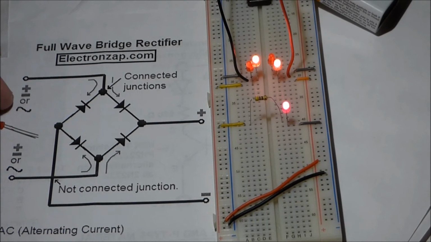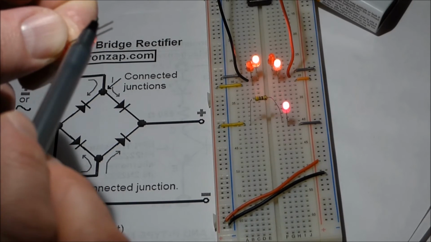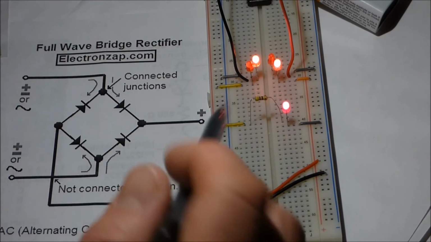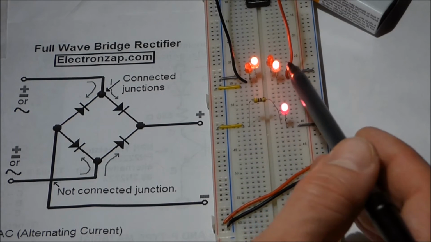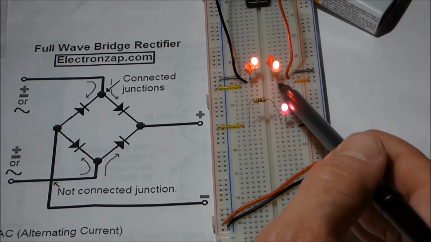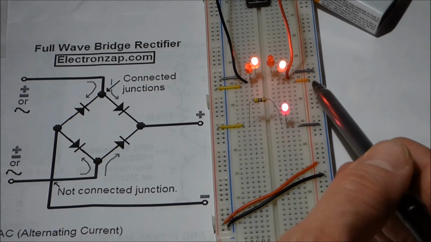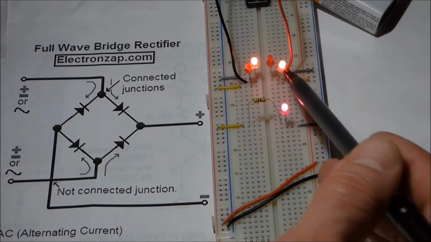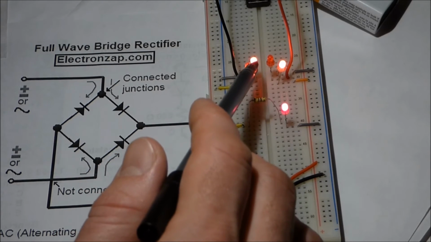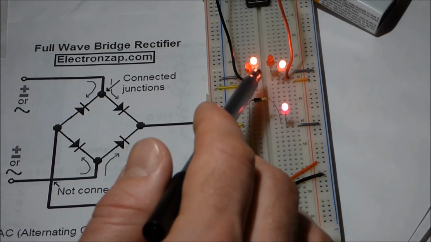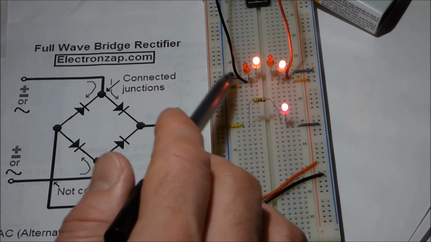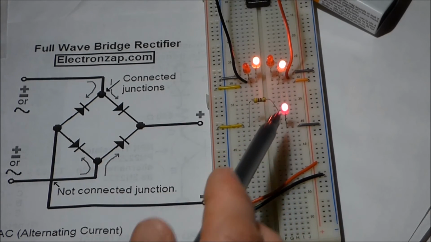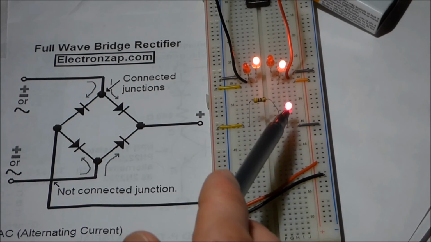Now I flip polarity again, long lead on top, short lead on bottom for these two LEDs that are lit up. And so since the long lead is on here, that'll let the positive come through to the short lead and over to the positive rail. And then the black over here goes up because it's short lead and then long lead above it, so that lets the negative go through and then to the negative rail. And this LED is still on even though we have polarity reversed.